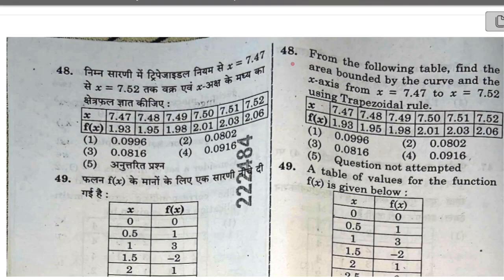Next, question number 48. From the following table, find the area bounded by the curve and the x-axis from 7.47 to 7.52 using the trapezoidal rule.